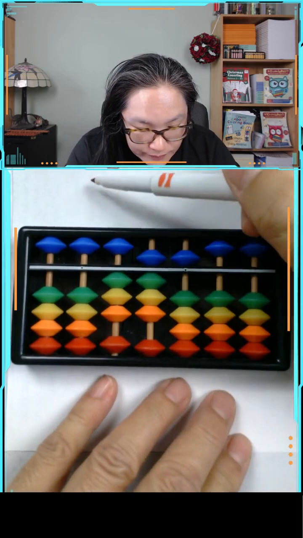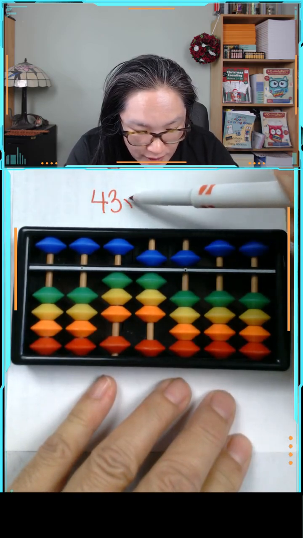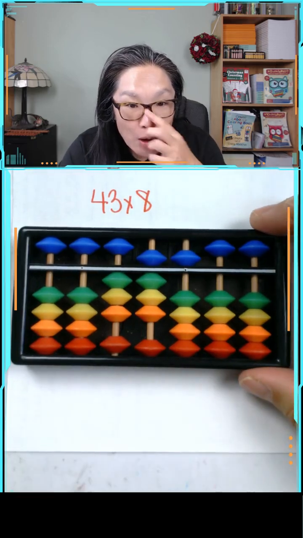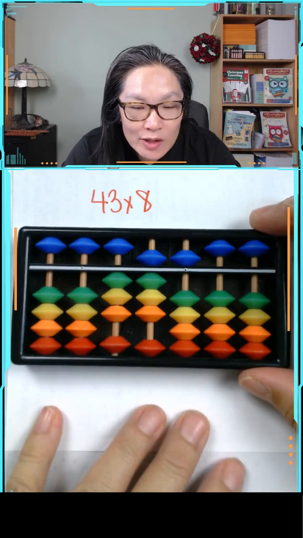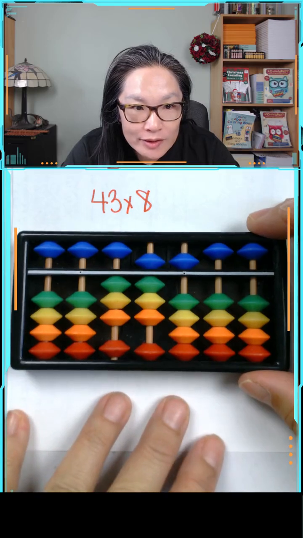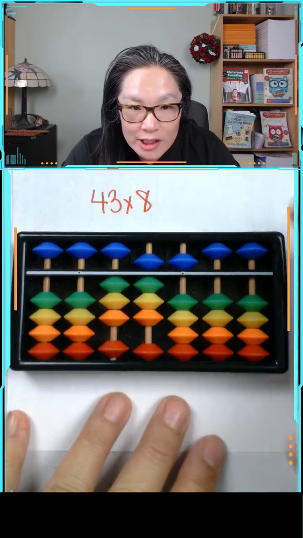We do another one. 43 times 8. It's a puzzle. Oh, you're going to like it. I'm going to make advanced abacus questions. Oh, it's going to be good. The problem is I've got to curate all those questions.